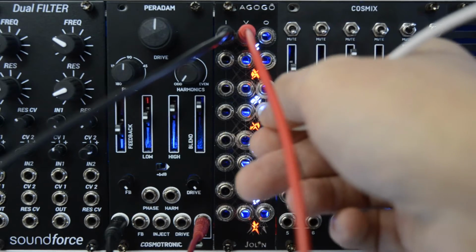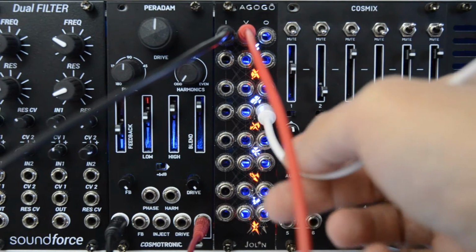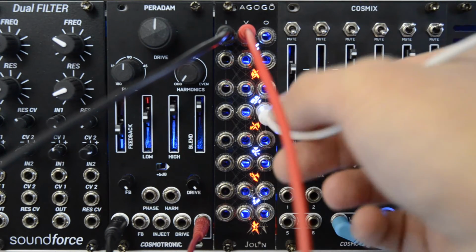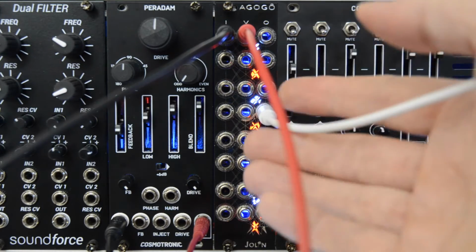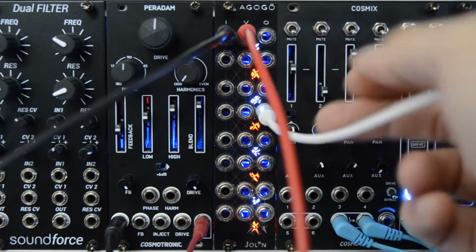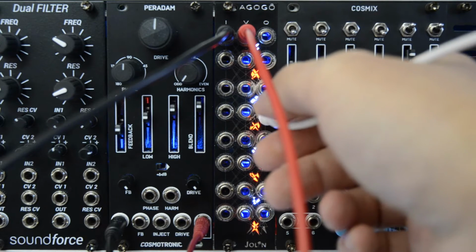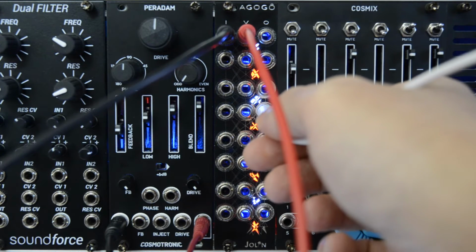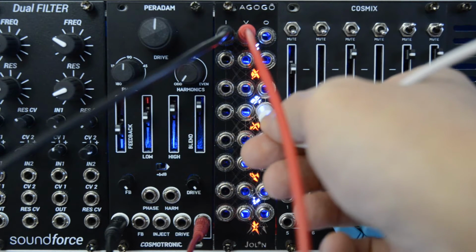And of course, at a certain point, it really starts clipping, which you can use for your benefit to shape what was a sine LFO. It is now more something like a square.